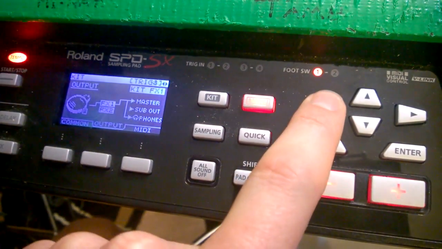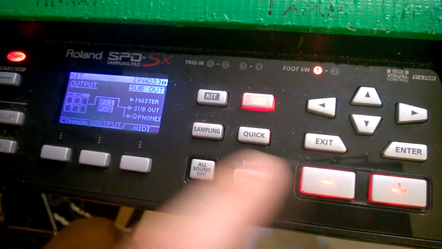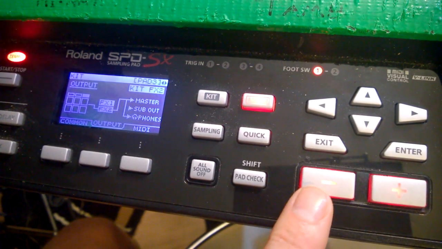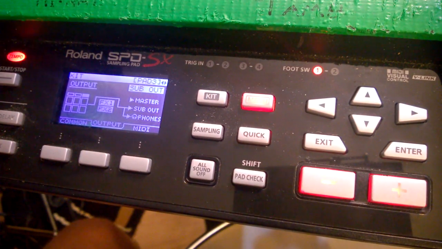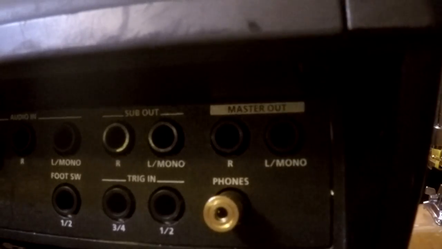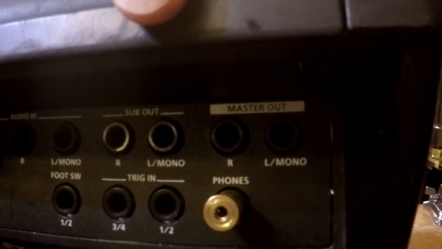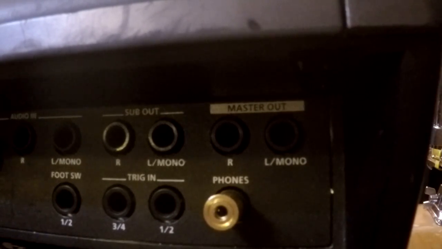Now then I can go back to pad 3, and I can leave that one, I can set that one to my master out and my headphones. Now there's also the option of setting it to the sub out. Now on the back of this module, there's 4 outputs. I've got left and right of the main outputs, but I've got left and right of the sub outputs. So in theory, I can have 4 separate things coming out of this pad.